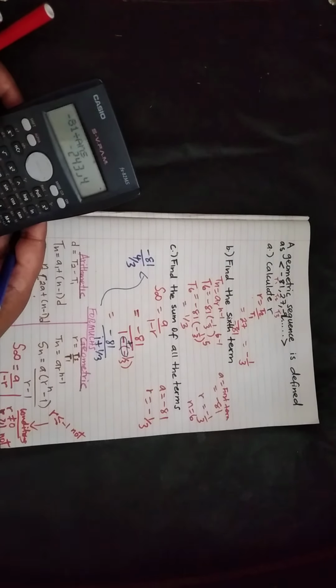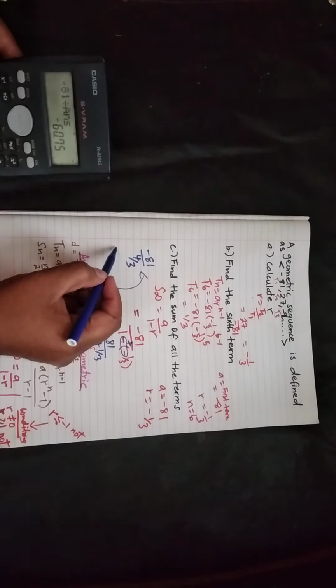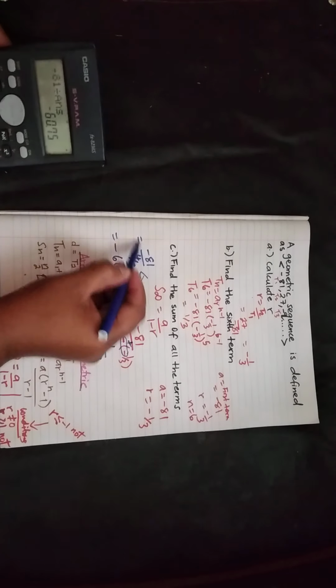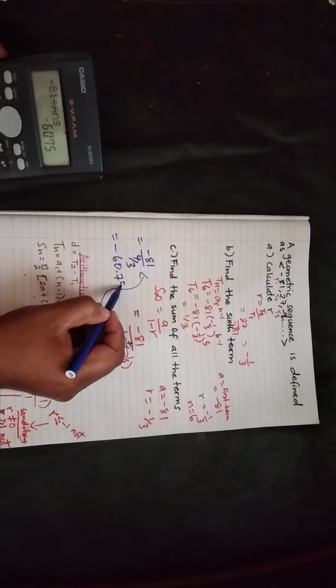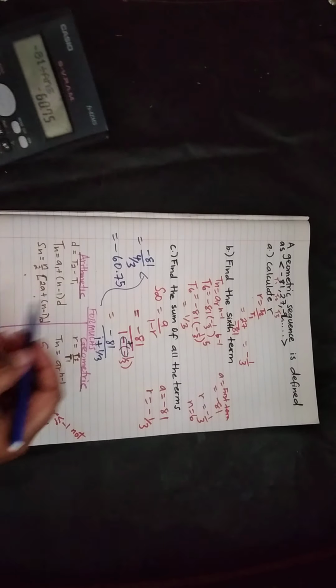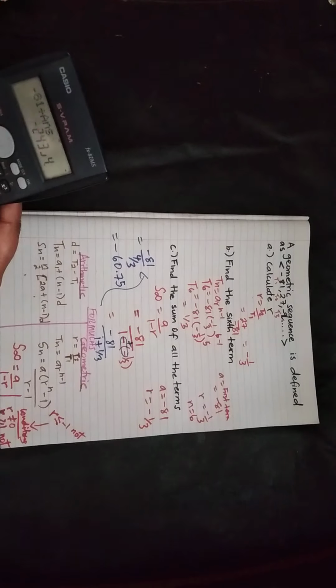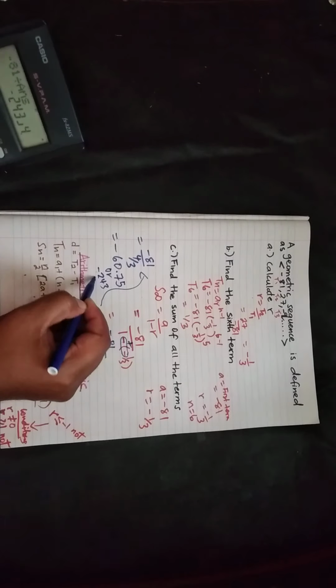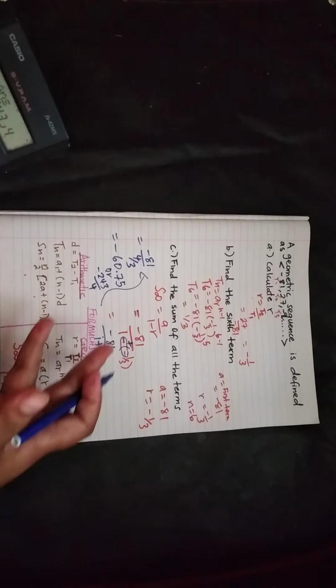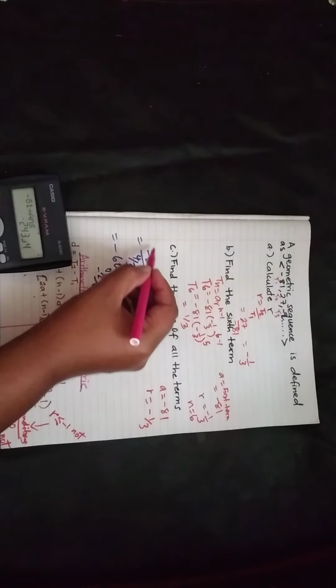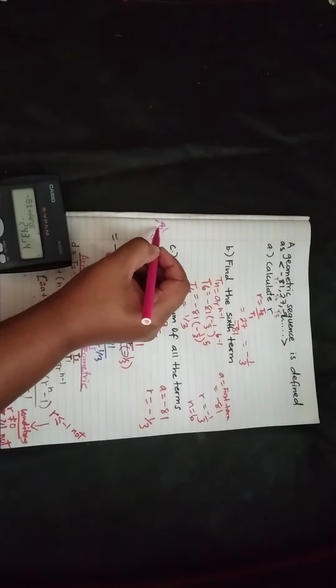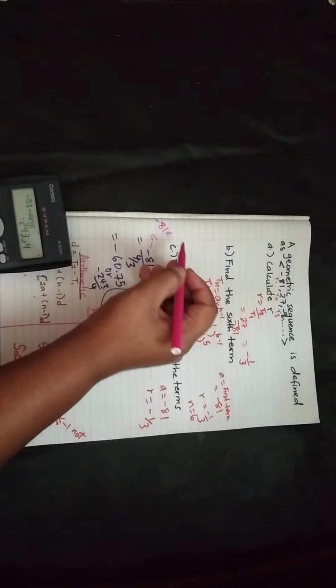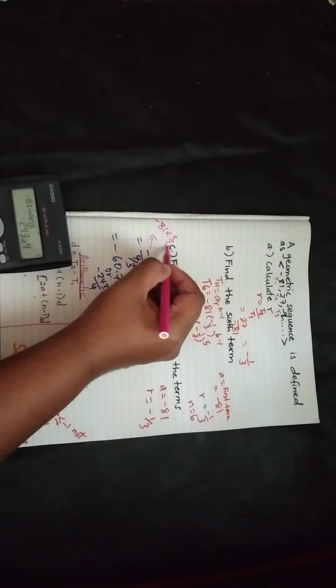It is negative 243 over 4, or negative 60.75. Or you can write its fraction form, the improper fraction form, negative 243 divided by 4. So both answers will be correct. But the normal procedure from here is negative 81 multiplied by the reciprocal of the fraction, so multiply by 3 over 4.